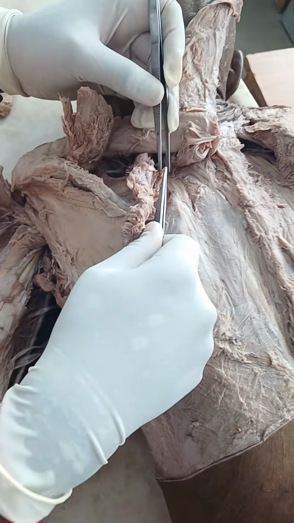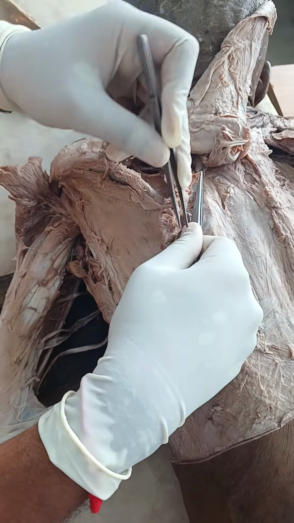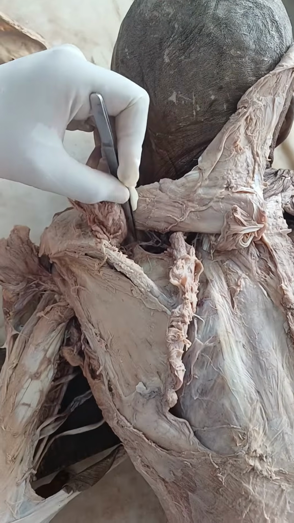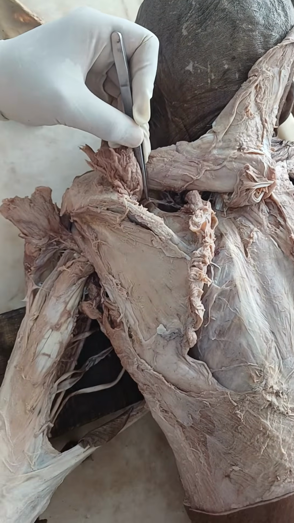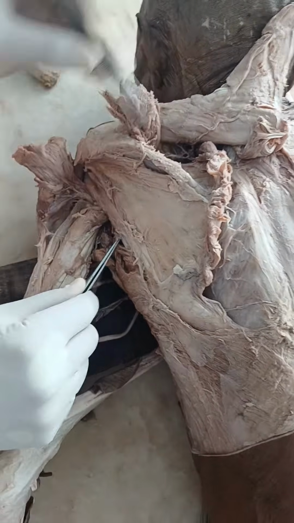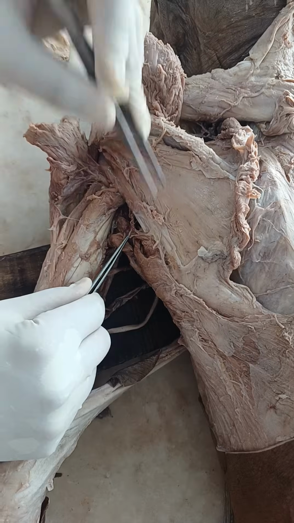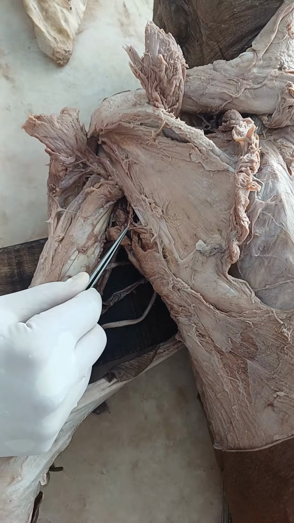So the deep branch of the transverse cervical is at the medial border of the scapula, the suprascapular artery at the upper border of the scapula, and the circumflex scapular artery at the lateral border of the scapula. All three make the anastomosis around the scapula.